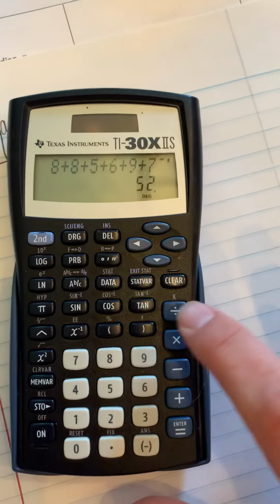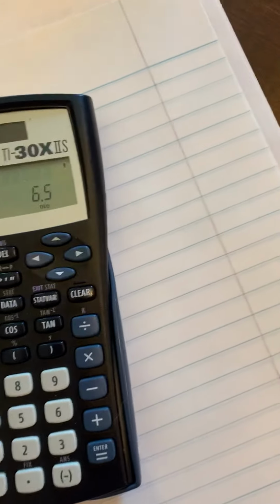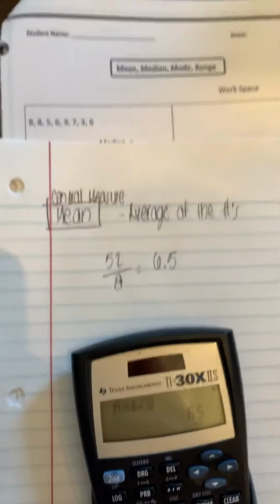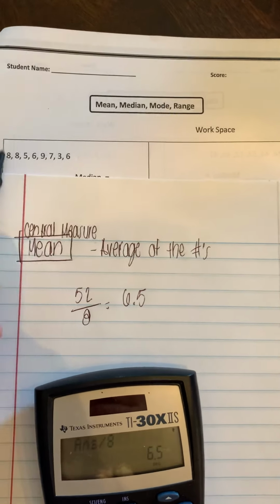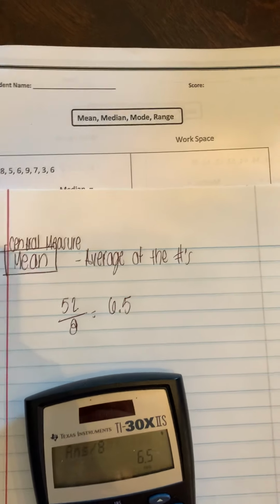So on my calculator, I'm going to divide that by 8, and I'm going to get 6.5. So the mean of this first set of numbers here would be 6.5. Looking at these, 6.5 is kind of in the middle of these numbers, so that does make sense for the mean.